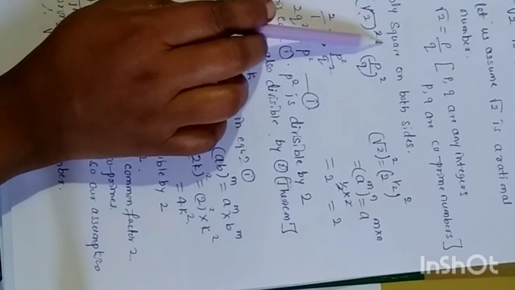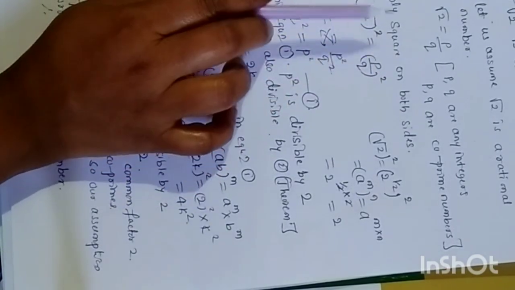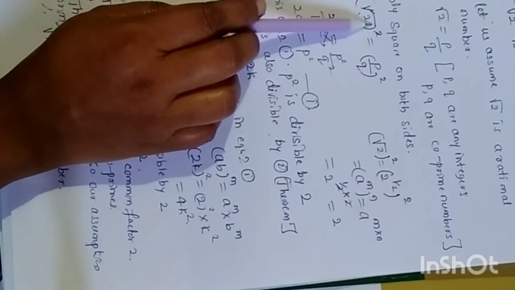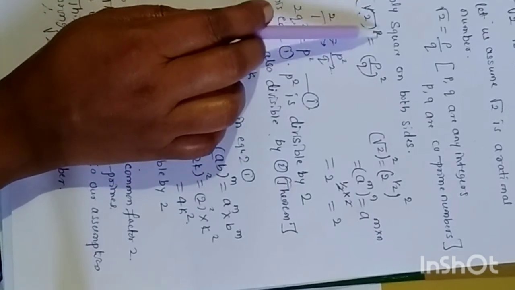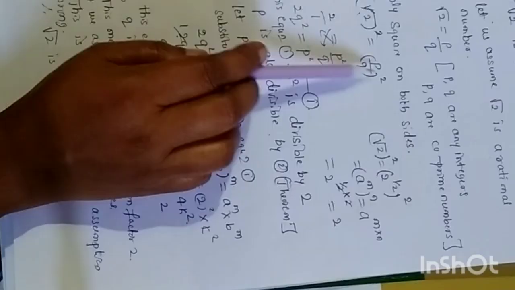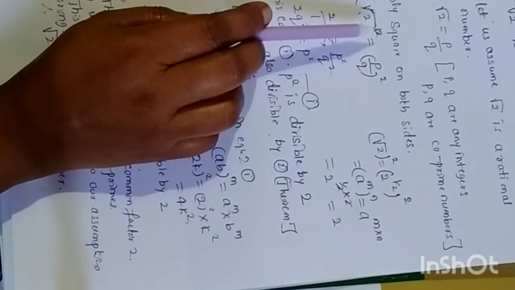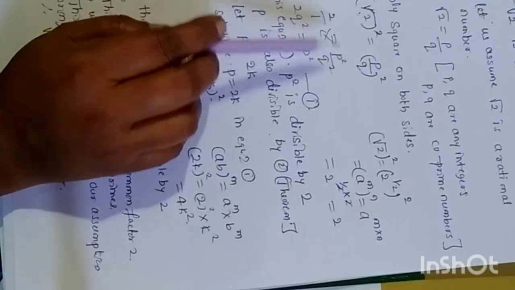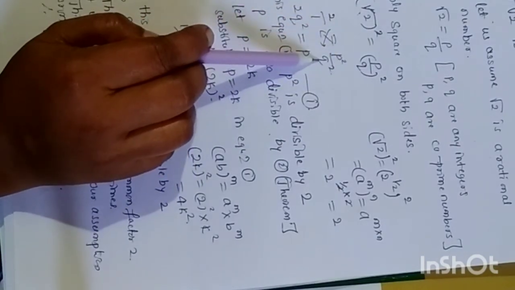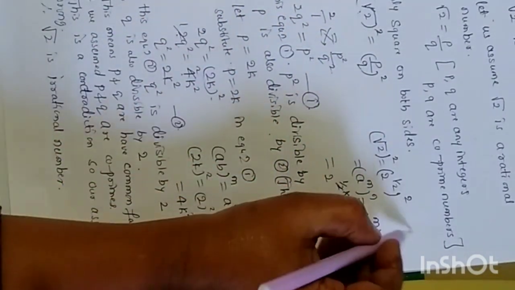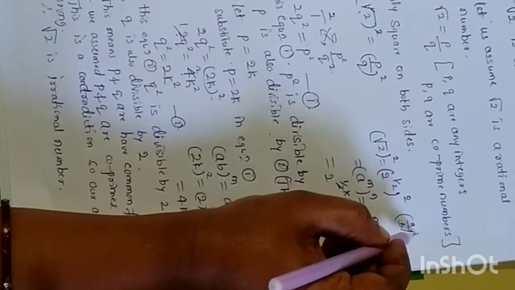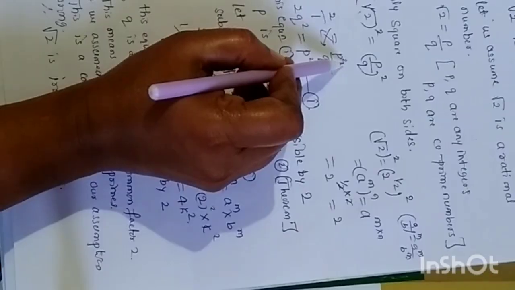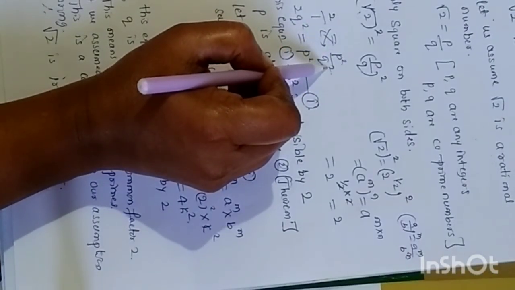Now next step is to apply the square on both sides. This is very important. When you apply the square on both sides, root 2 whole to the power 2 is equal to p by q whole to the power 2. Then the square root and the square cancel, we get 2, and here p square divided by q square. This is in the form of a by b whole to the power m, which means a to the power m and b to the power m. Therefore, p to the power 2 and q to the power 2.